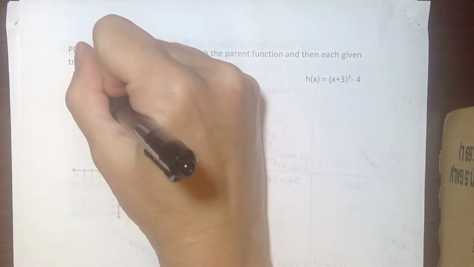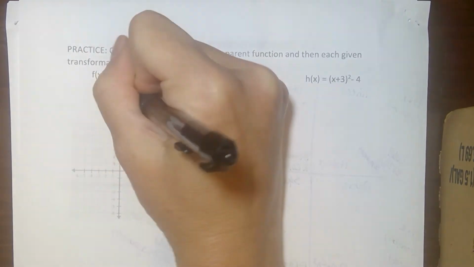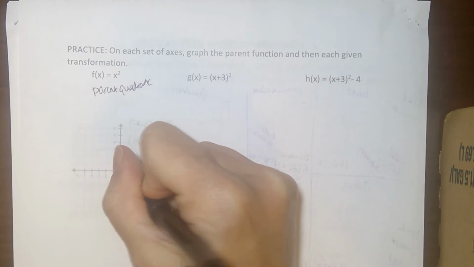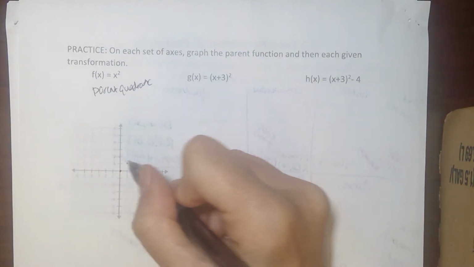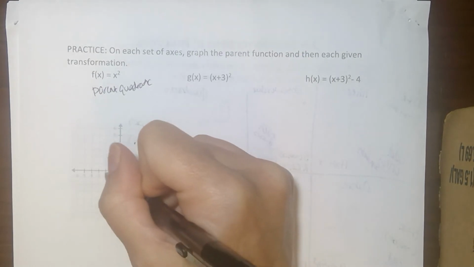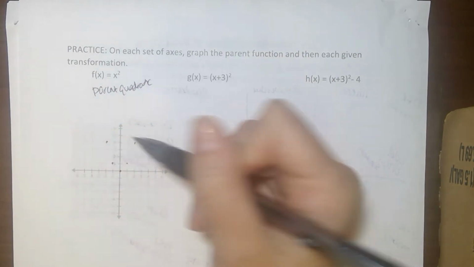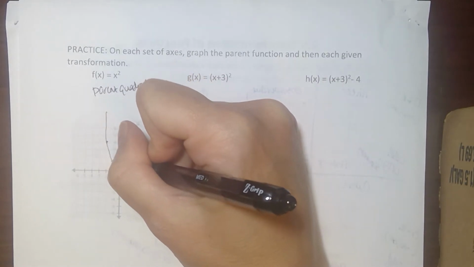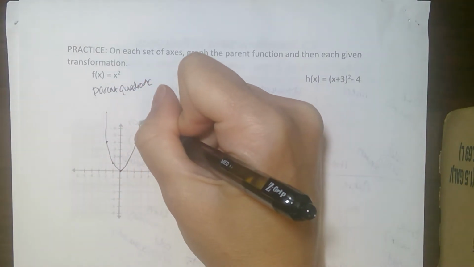So I'm going to use different colors for my different functions. This is my parent quadratic function. It centers at the origin. I know that 1 squared is 1, 2 squared is 4, and that gets me exactly my shape. Negative 1 squared is 1, negative 2 squared is also 4. So there is my parent function f of x, parent quadratic function.